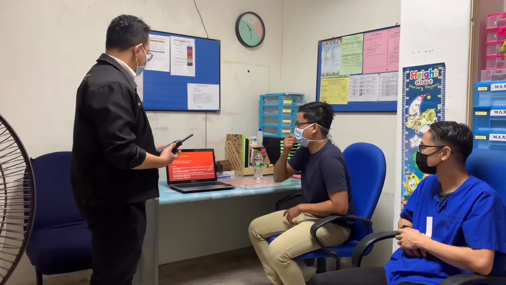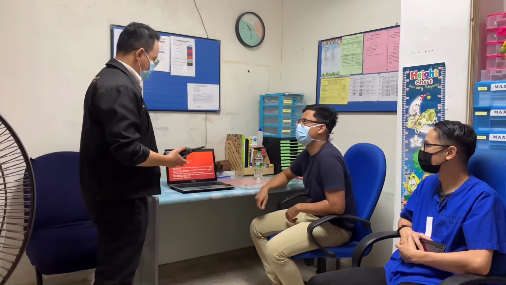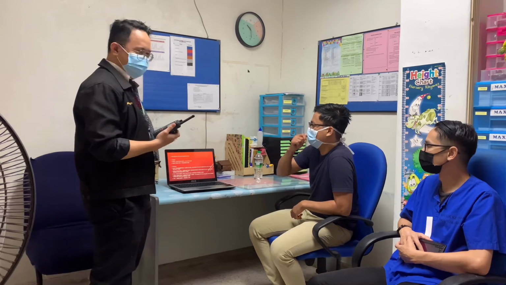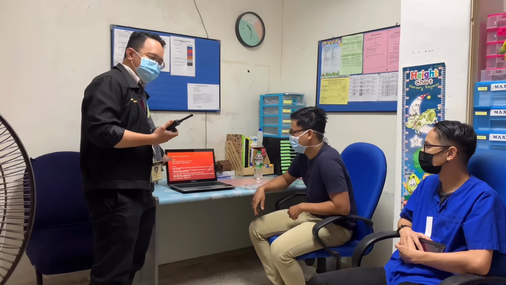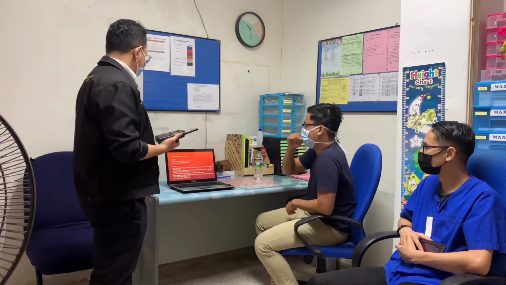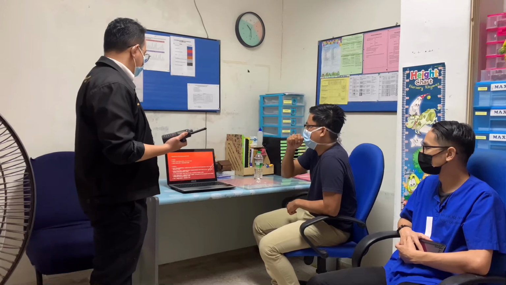Medic one from MCC calling, over. So okay, next we will need to press this button. MCC from PSU 1, proceed, over. So we go to phase 2. This is phase 1. After phase 1 is done, we go to phase 2.